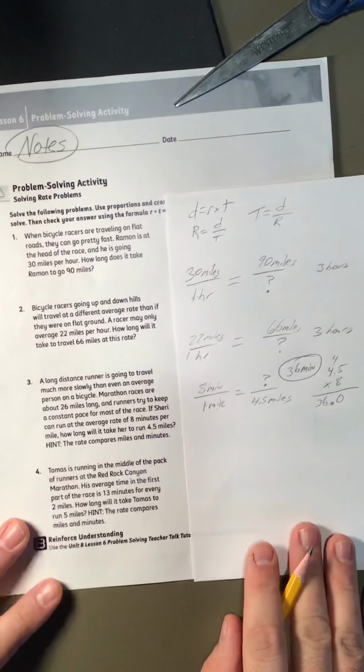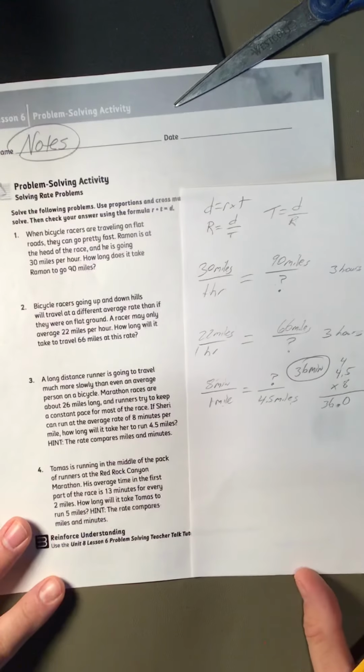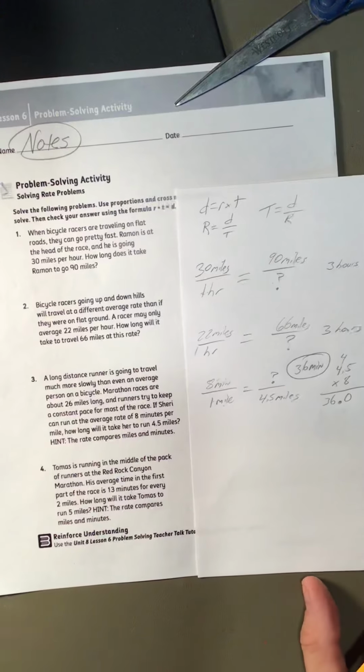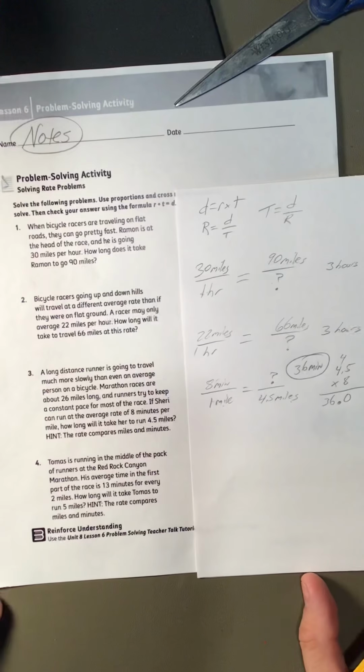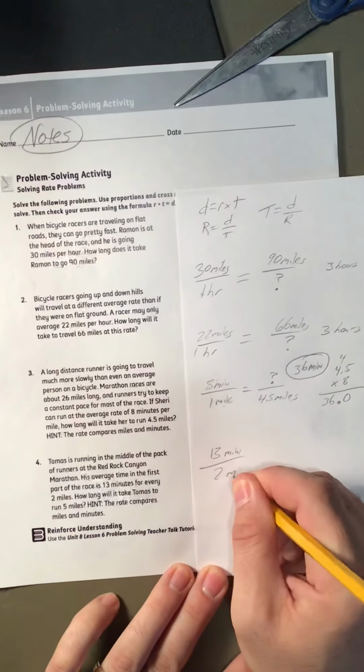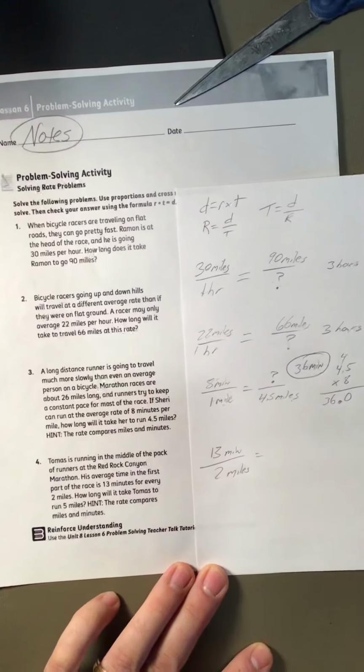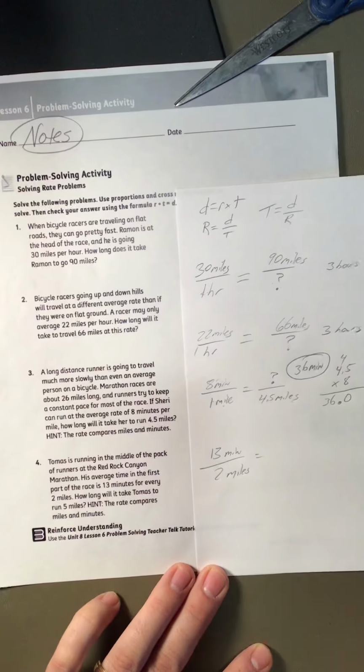Last question, number 4. Tomas is running in the middle of the pack of runners at the Red Rock Canyon Marathon. His average time in the first part of the race is 13 minutes for every 2 miles. Okay, 13 minutes for 2 miles. How long will it take Tomas to run 5 miles?